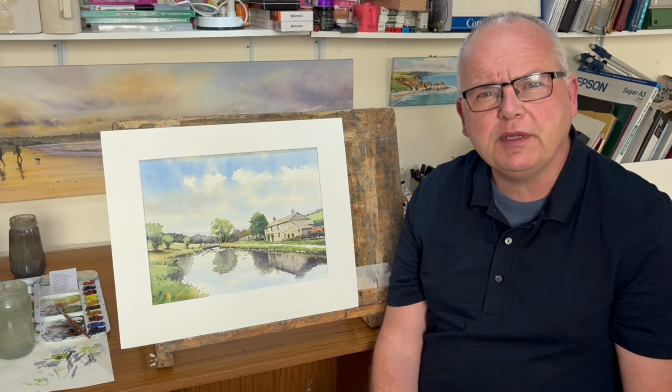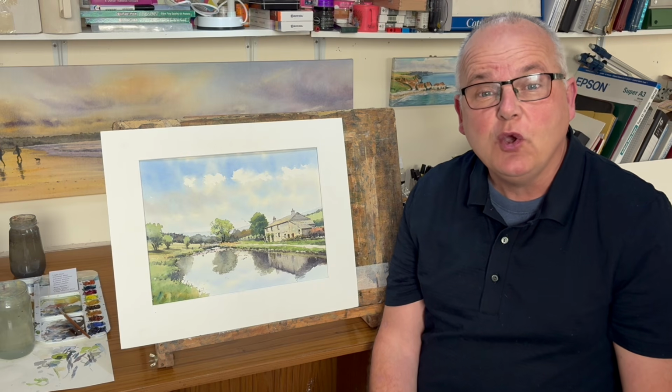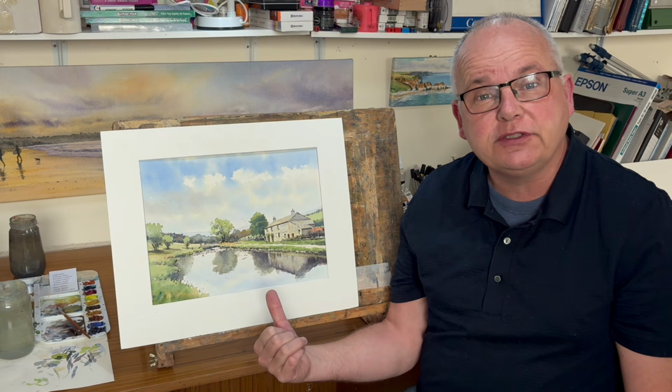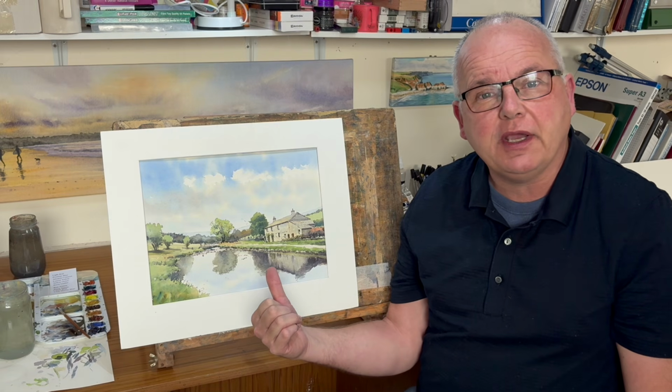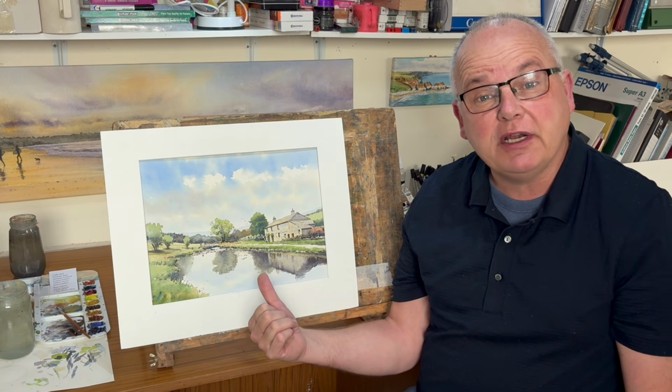Now, do you struggle with big skies, trees, buildings and reflections? Well, today we're going to tackle everything and you're going to really enjoy this. This is going to be a really interesting painting to do. It's Yorkshire Dales near Wharfdale and it's got a bit of everything. And we're going to show you how to paint this delightful Yorkshire Dales scene with some relatively simple steps. So let's get down to the painting.